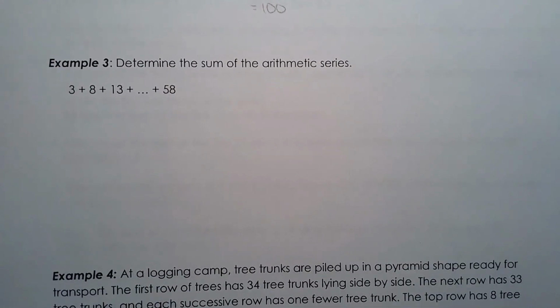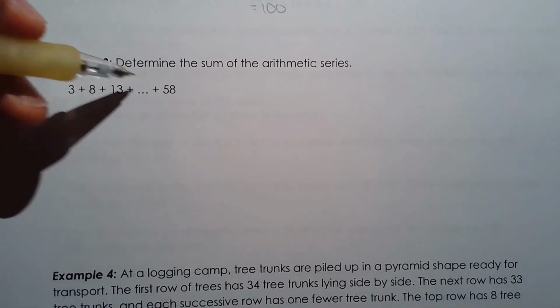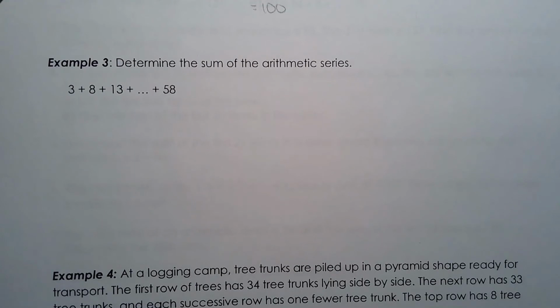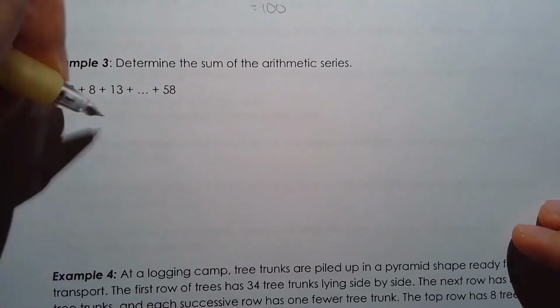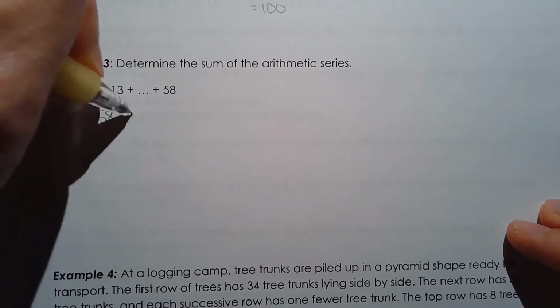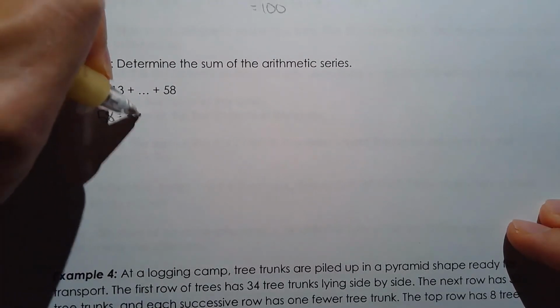All right. So determine the sum of the arithmetic series. So you have 3 plus 8 plus 13 plus all the way up to 58. The problem is I don't know how many terms I have here. But luckily, I know this is an arithmetic series. So 58 is equal to 3 plus n minus 1 times, what's the common difference? 5, right?